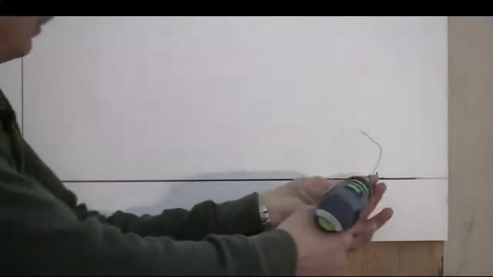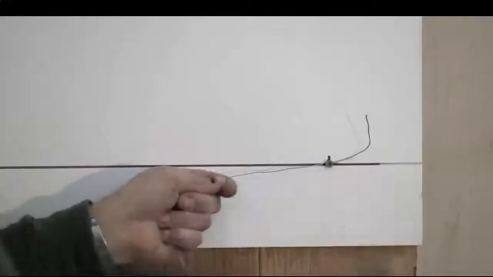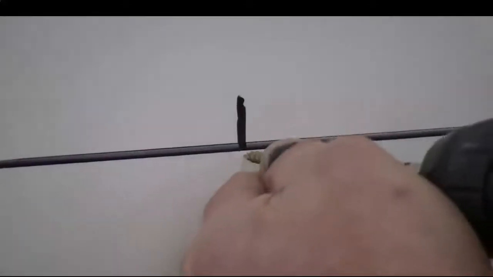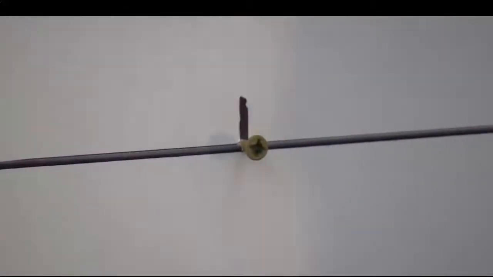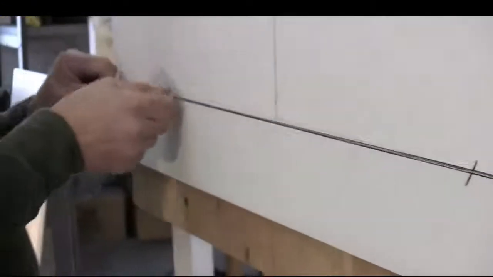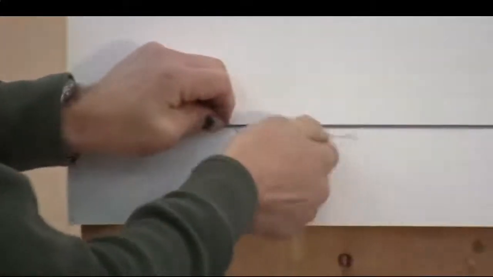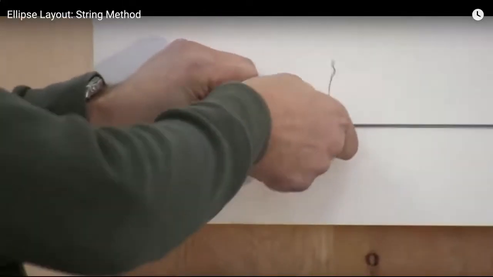Makes it a little bit easier to install. And set that right at the very end of the run of this elliptical shape that we're going to make. Set a screw in on the other side. Take your cable, run it all the way to the other screw that you just set, and wrap it nice and tight. The tighter that you make this cable, the better defined the shape.